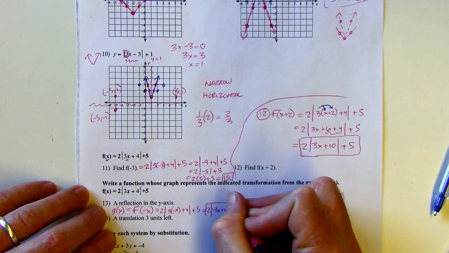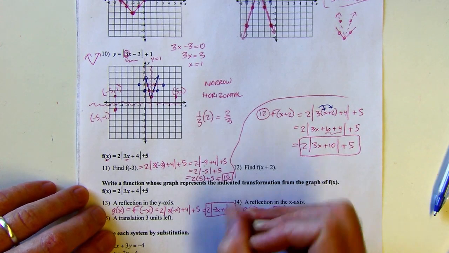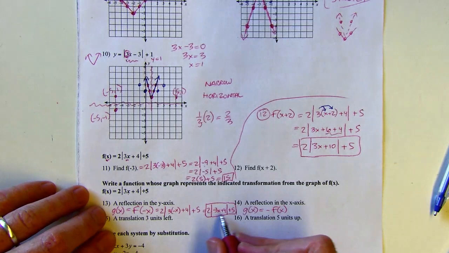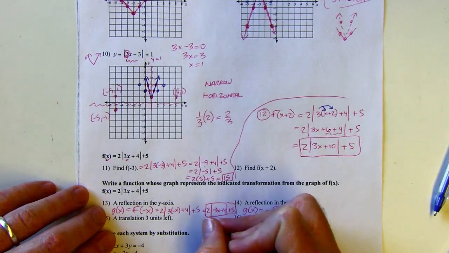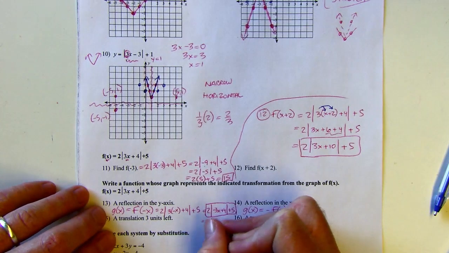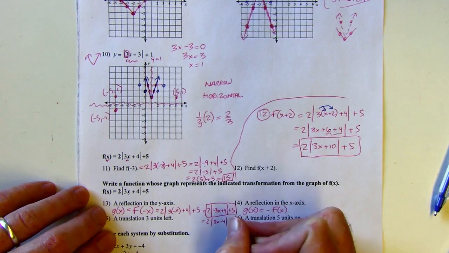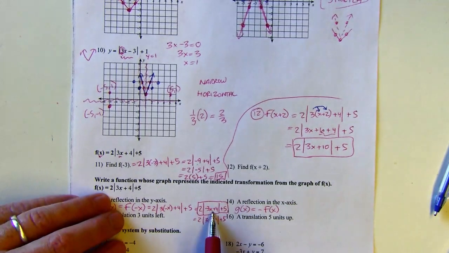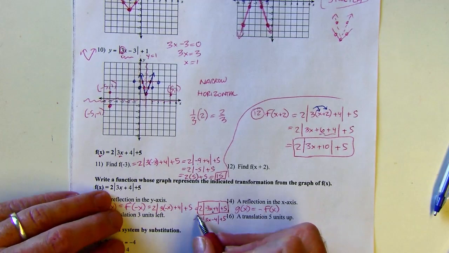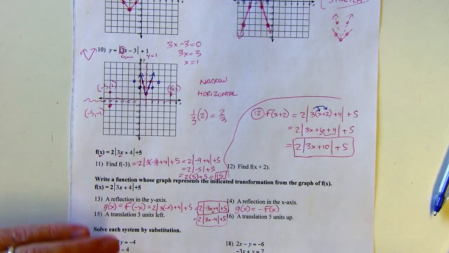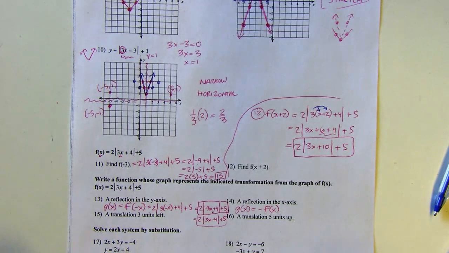Okay. Our textbook sometimes likes to change the sign of everything inside the absolute value symbol. So this would be equivalent to this. That's another acceptable answer because you can take the opposite of what's in the absolute value function and it'll be the same. It'll have the same absolute value.